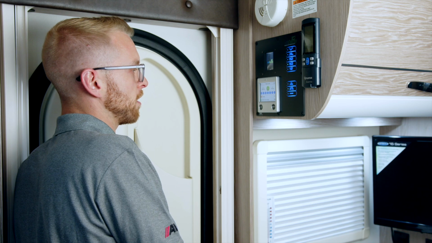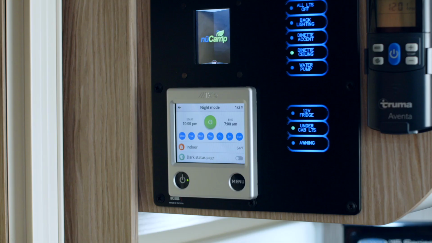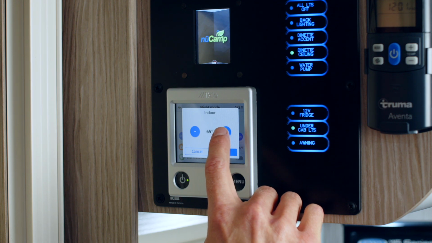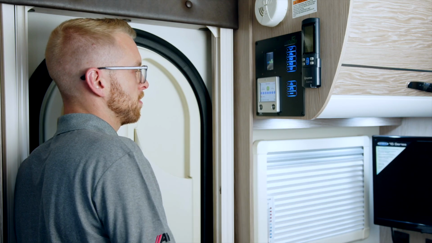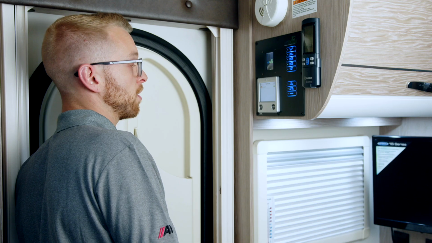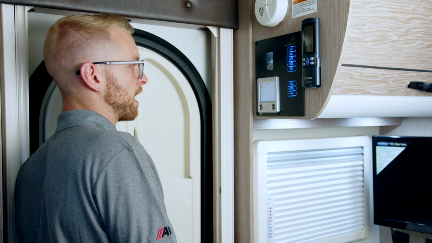Night mode will also allow you to choose the temperature setting when night mode is active. Night mode will keep the display screen from lighting up during these set hours. You can also select whether you want hot water active at nighttime.